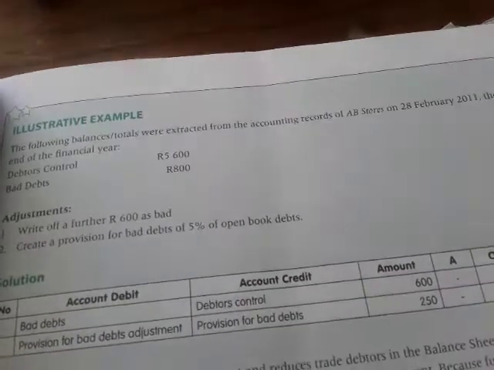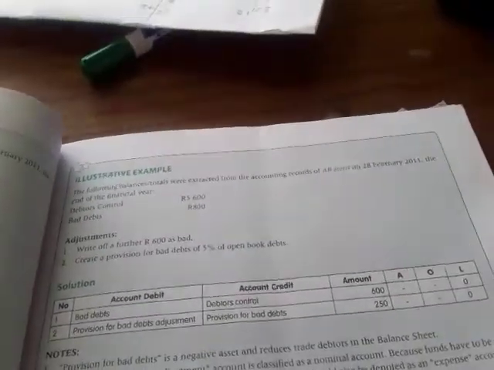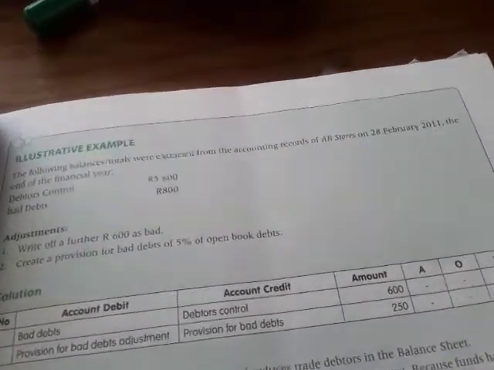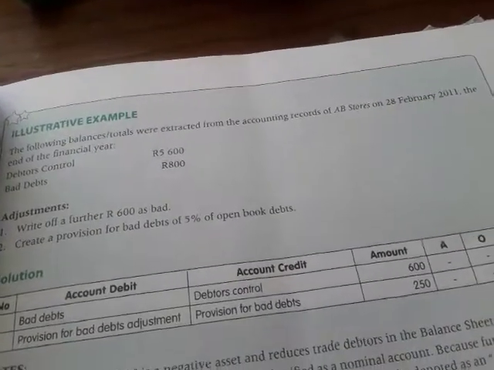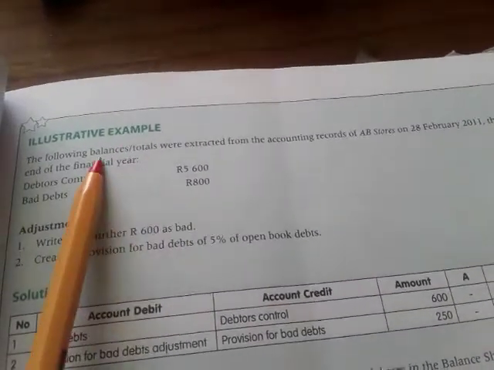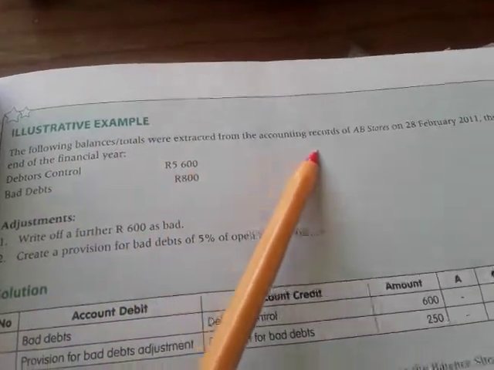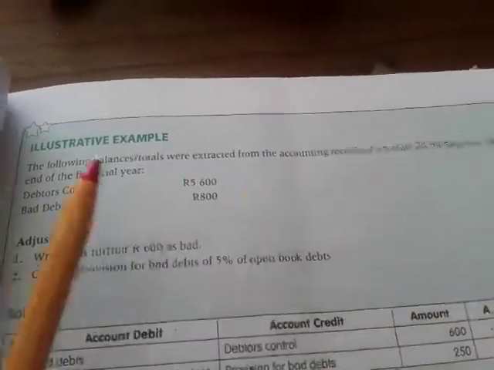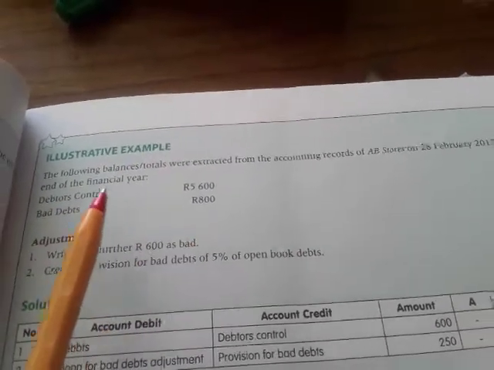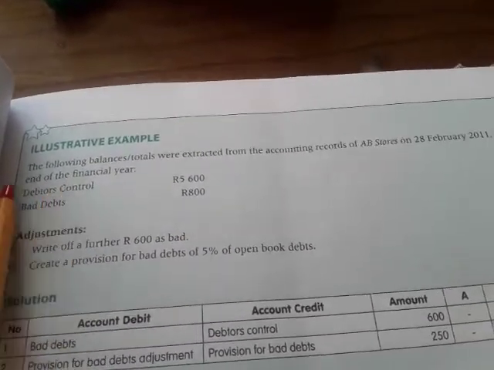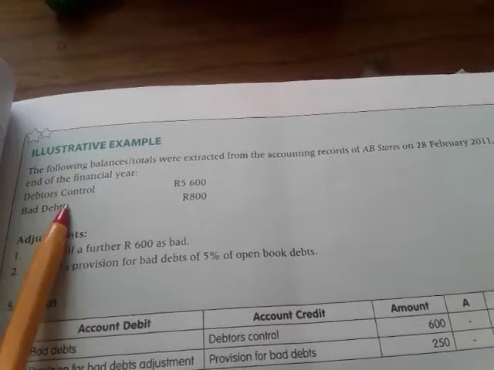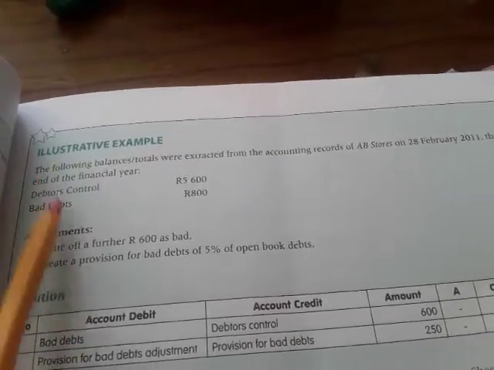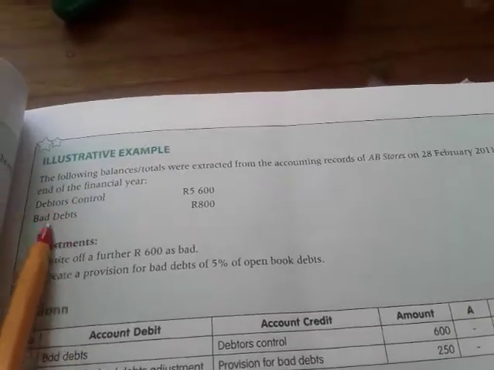So this is the example which I gave you to look at, and then thereafter you do activity 1.79. So you were told that the following balances were taken from the accounting records of AB Stores on the 20th February 2011, end of the financial year. So they gave you the balance on your debtors control as well as the balance at the end of the year for your bad debt account.